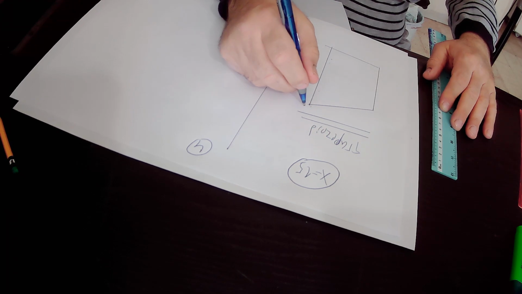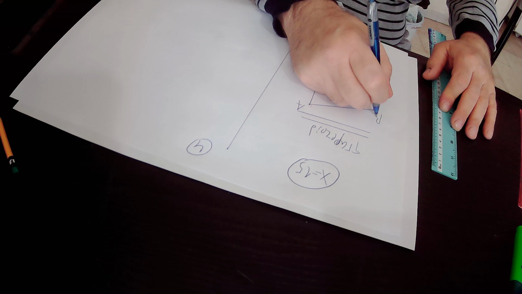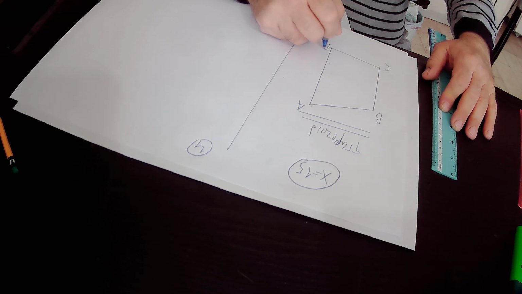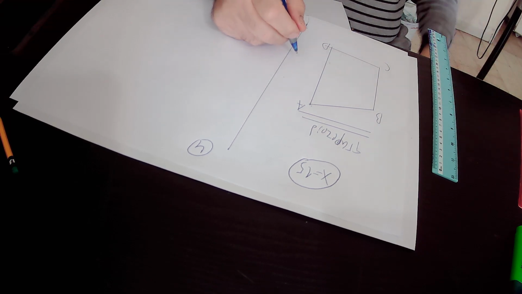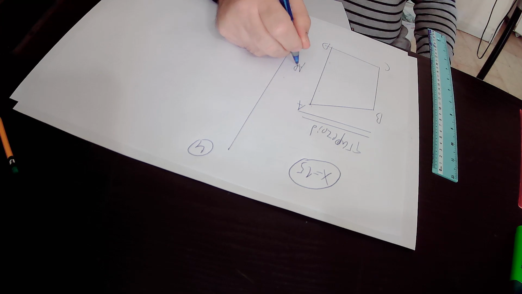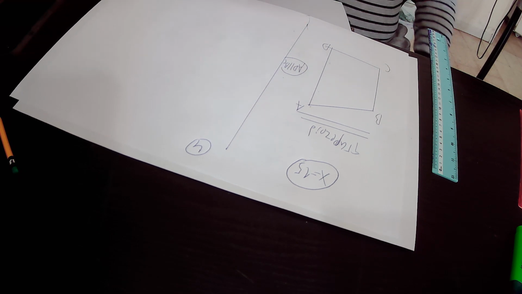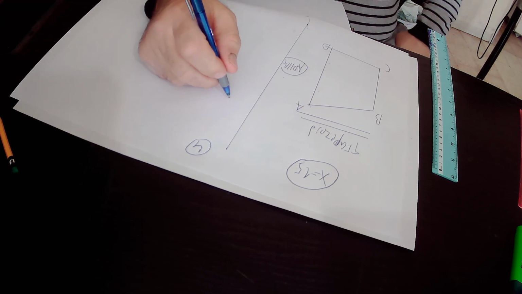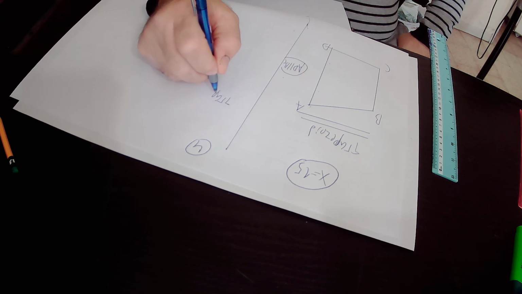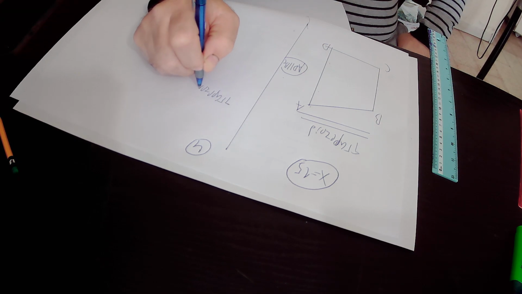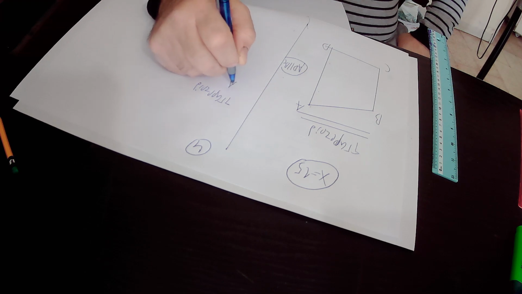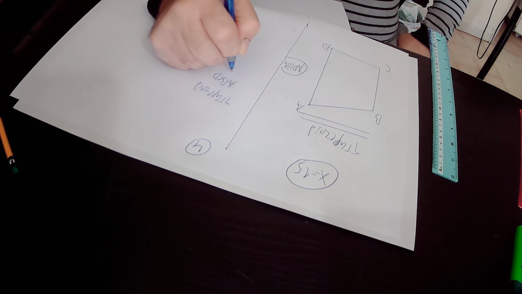So we have here quadrilateral ABCD. In this quadrilateral ABCD, side AD is parallel to the opposite side BC, therefore quadrilateral ABCD is a trapezoid. So what is the area of trapezoid ABCD?